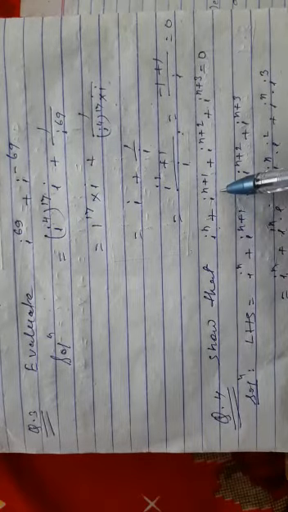Next question. Question number 4. Show that i to the power n plus i to the power n plus 1 plus i to the power n plus 2 plus i to the power n plus 3 is equal to 0. Solution.